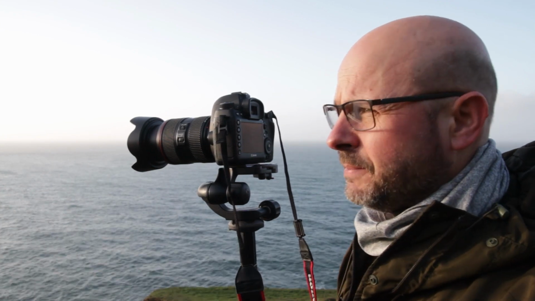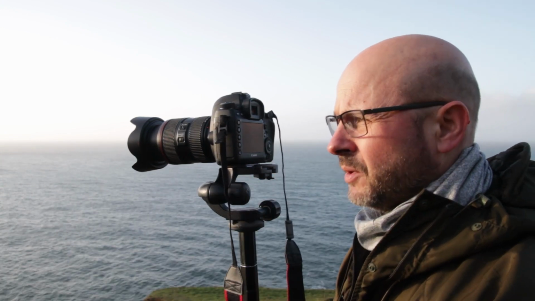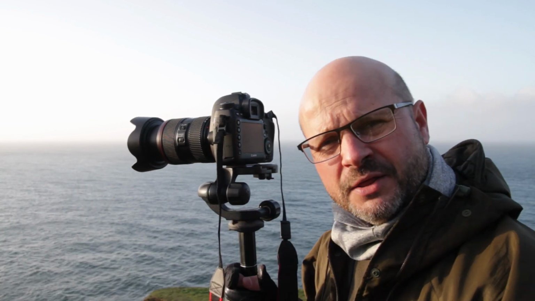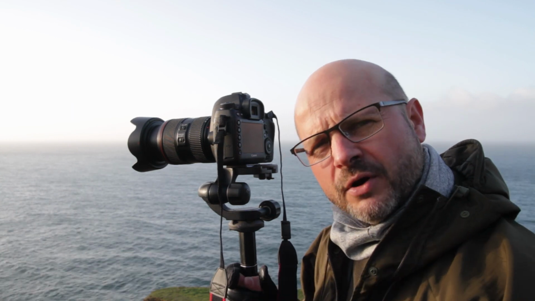The second tip is it's very easy for people to stand at the coastline, look out to sea, hold the camera up or put it on the tripod, and what we tend to do is put the horizon in the middle. And that's not a really good idea. We can use the rule of thirds to help us with that.